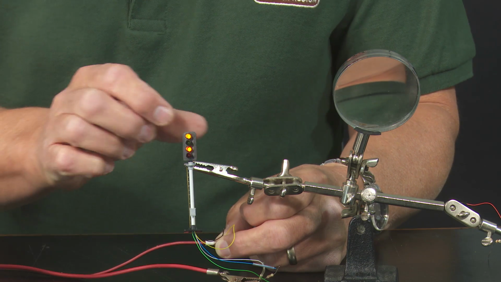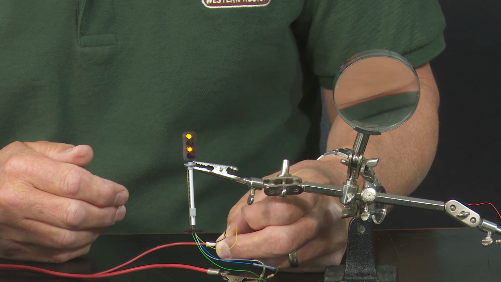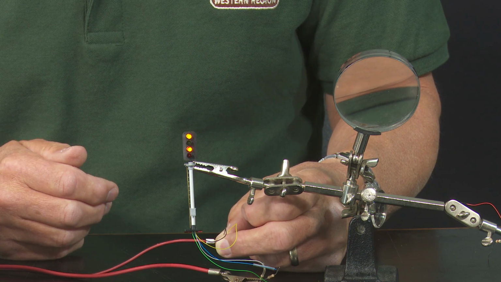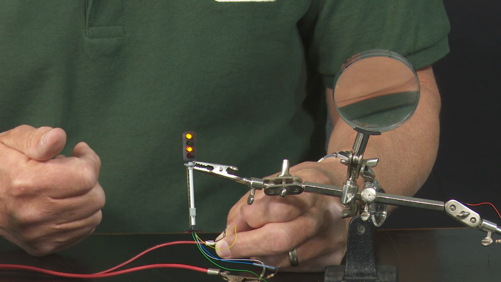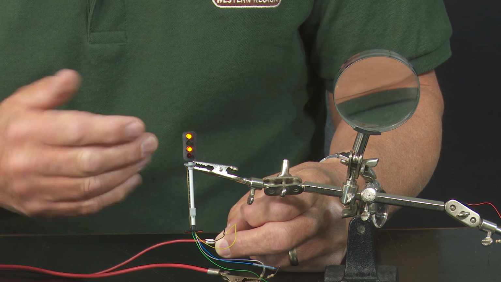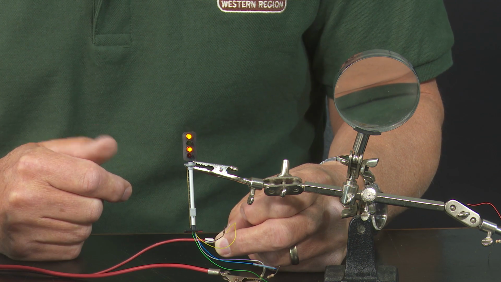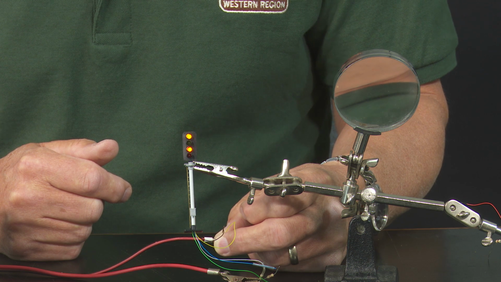So of course we can make things as complex or as straightforward as we wish, and this being a 4-aspect signal, we have a red, single yellow, double yellow and a green. So obviously we need a 4-position switch. All straightforward and all basic wiring. Again, from Burco.